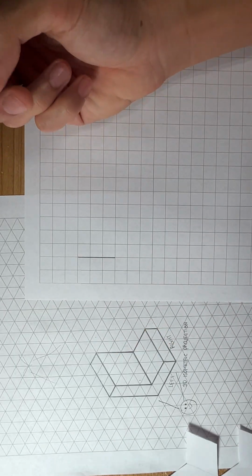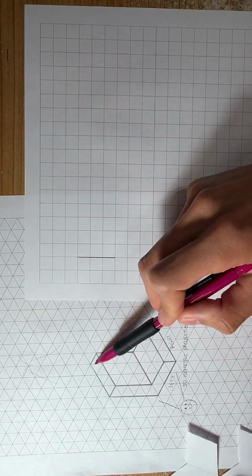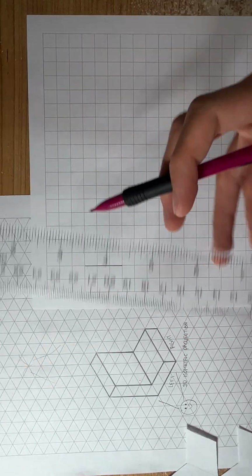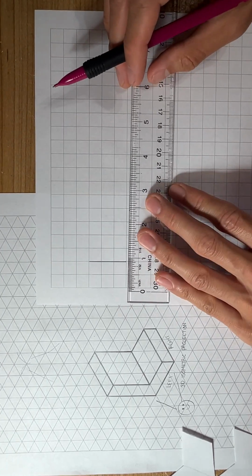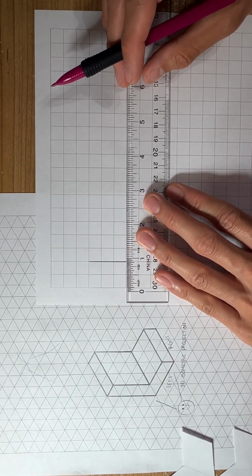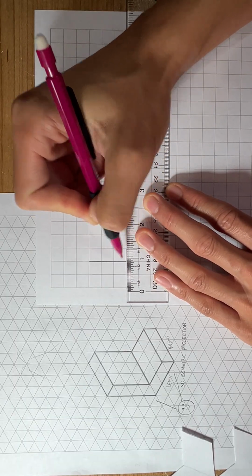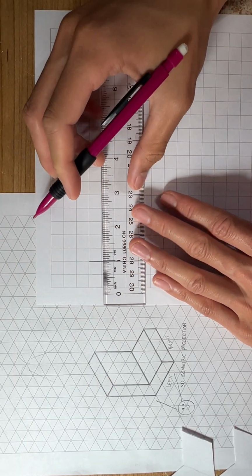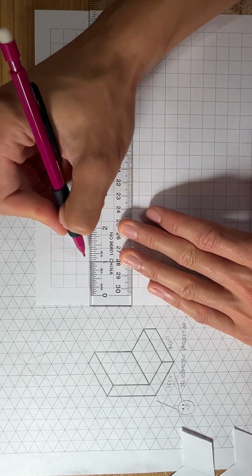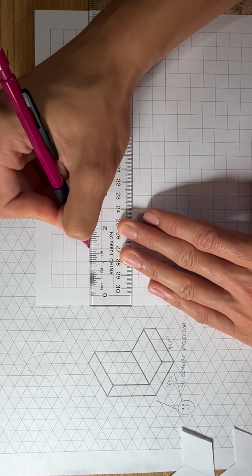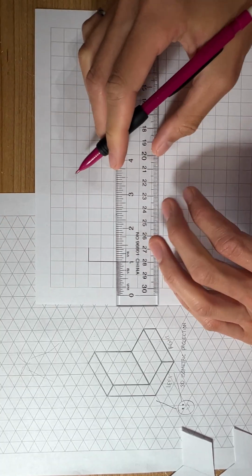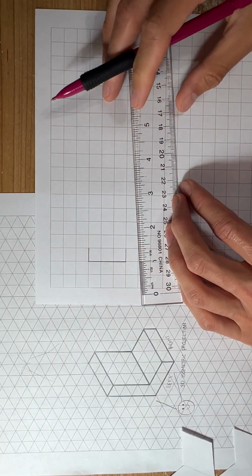Then we know that this grid is 1 grid to the right, so we're going to go 1 grid to the right. This is the bottom section corresponding to here, and now we're going to go to the top. We draw this one grid to the right corresponding to this.